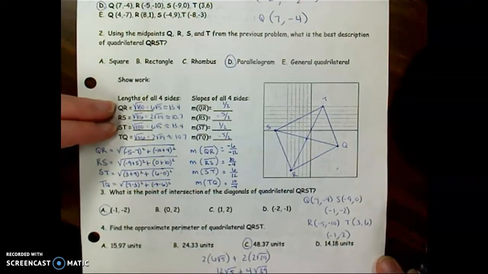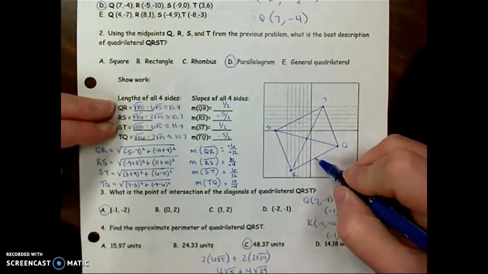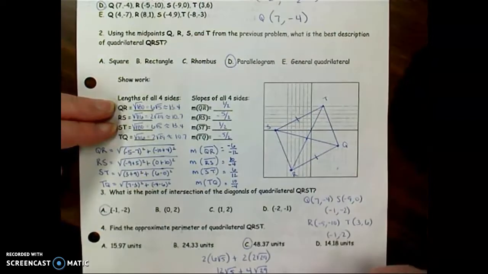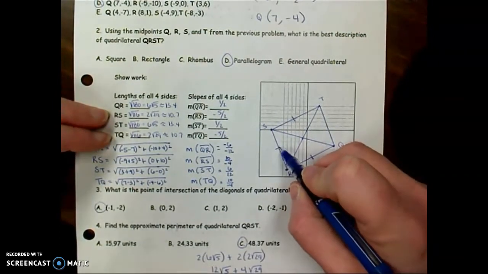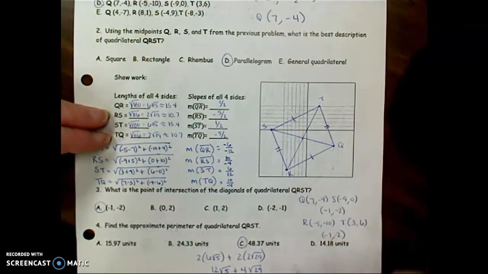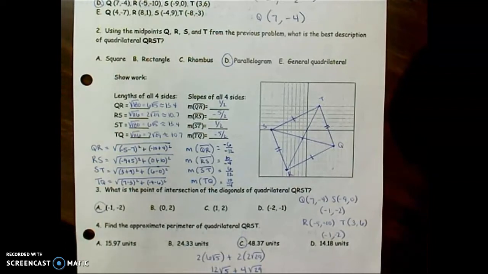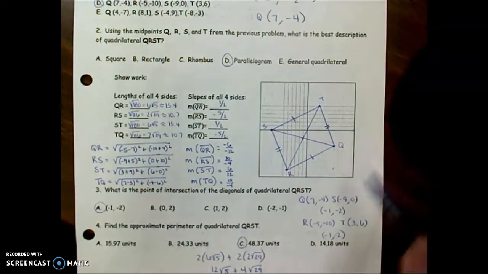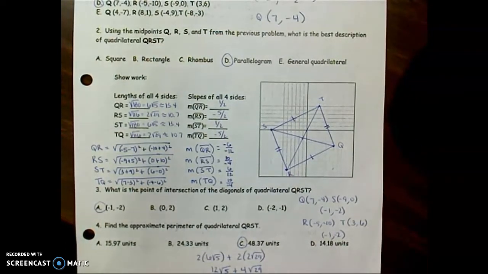So you see QR and ST are congruent. I can put tick marks there. And RS and TQ are congruent. I can put tick marks there. Remember, a different set of tick marks because not all 4 sides are congruent. So right there tells us this cannot be a rhombus because not all 4 sides are congruent. It also cannot be a square for the same reason.